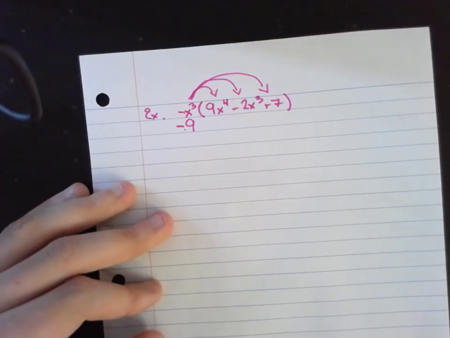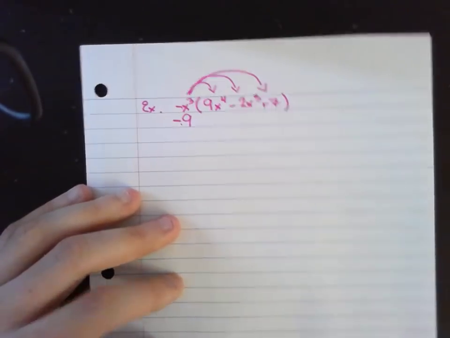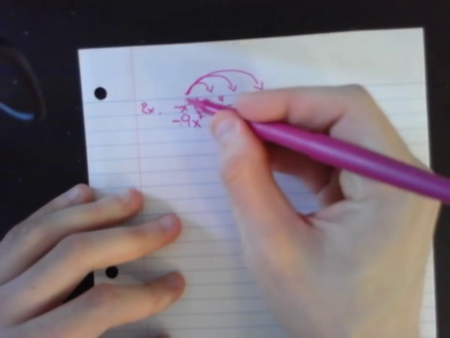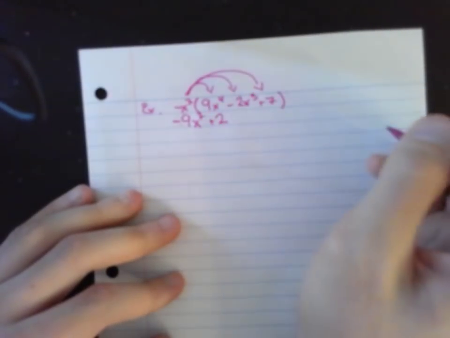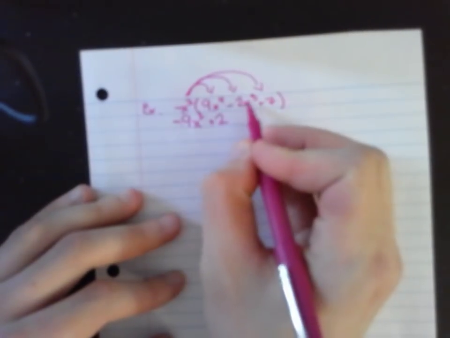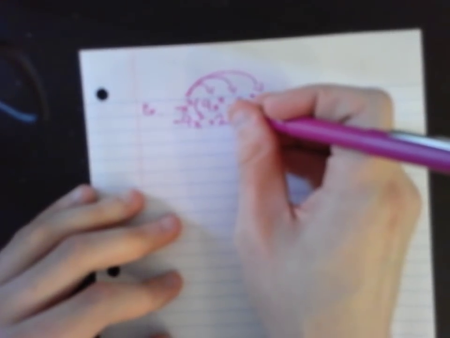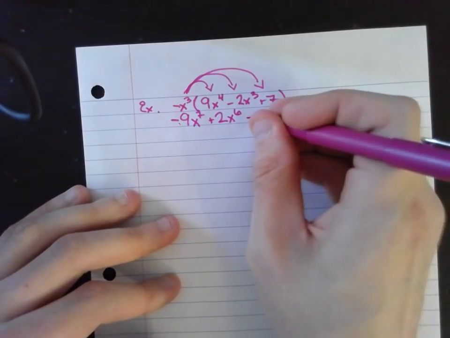Do I multiply the exponents or do I add them? The correct answer is you add them. Negative x cubed times negative 2x cubed, that's going to be a positive 2. X cubed times x cubed is x to the, not 9, 6. Add the exponents. And finally, this one's easy, minus 7x cubed.